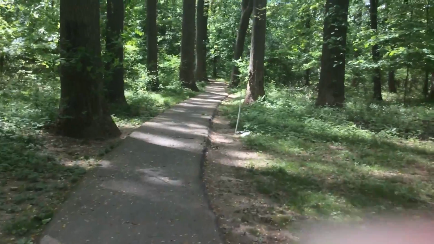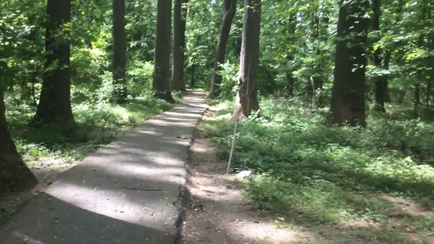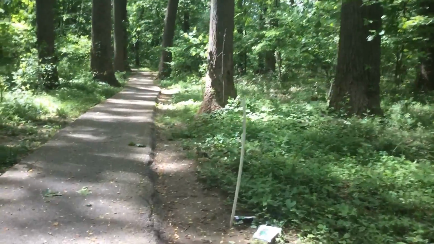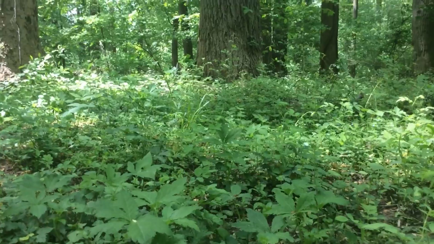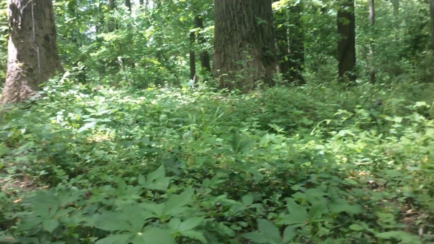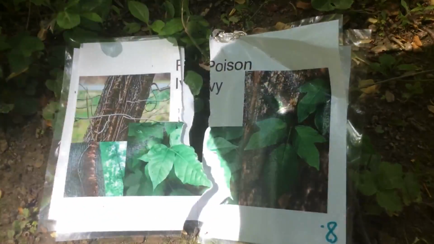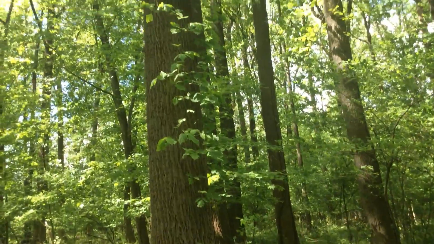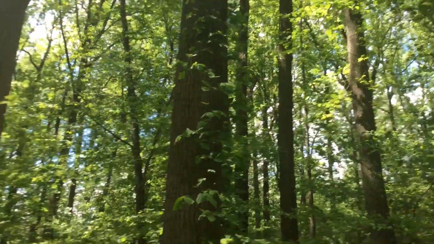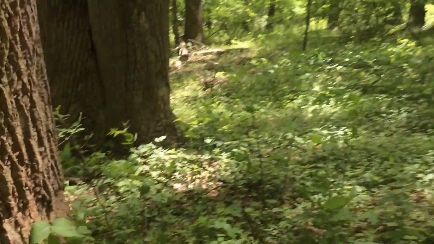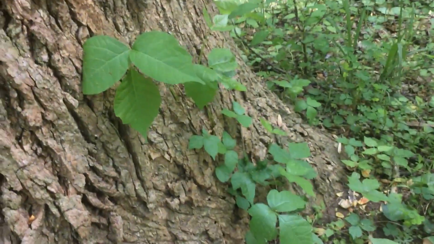Next up is poison ivy. I can see here it might have fallen off. Poison ivy comes with a saying, leaves of 3, let it be. And you can find it growing on trees as vines or growing low to the ground. Leaves of 3, let it be.